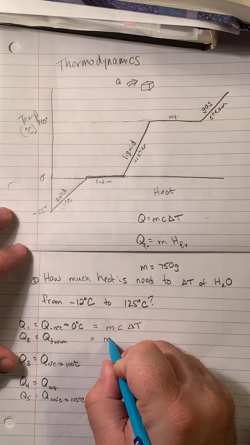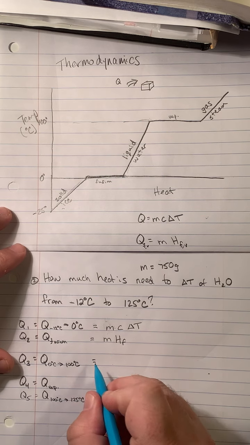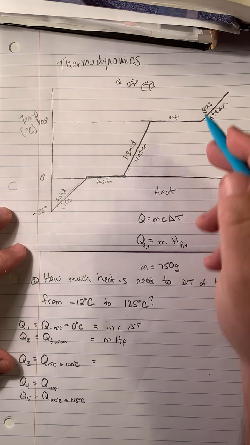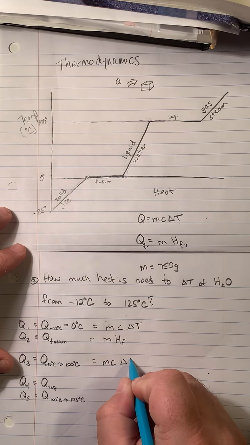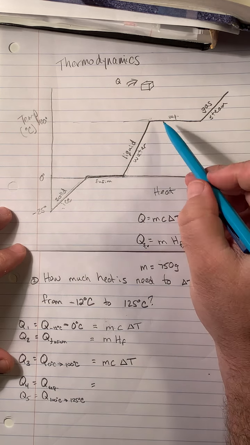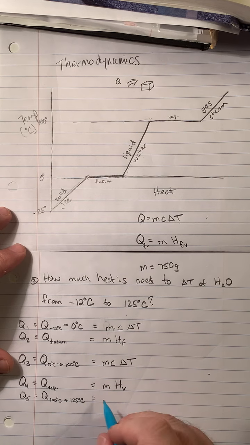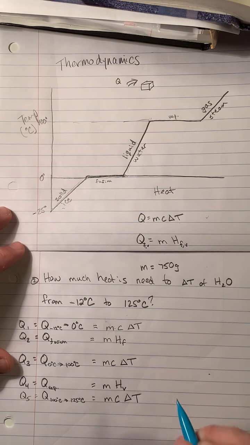It does not. So that would be M times the heat of fusion. How about Q3, from here to here? That has a temperature difference. So that would be MC delta T. Q4 is going to be from here to here. No temperature difference. So that would be M times heat of vaporization. And then this does have a temperature difference, MC delta T.